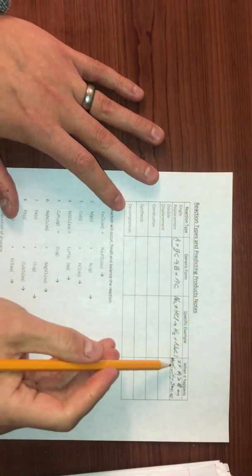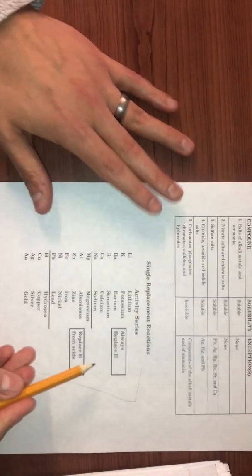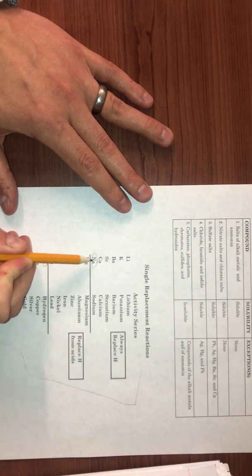This only happens if A, which in this case is sodium, is greater than B, which in this case is hydrogen, on the activity series. So you just look, you find sodium right here, you find hydrogen right here. It is bigger, so this reaction will happen. That's why it's an example.